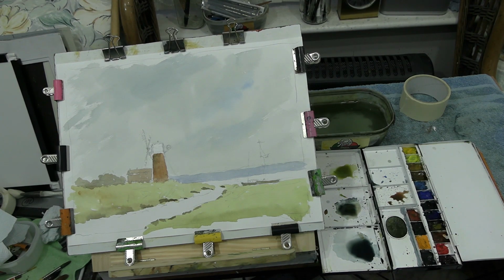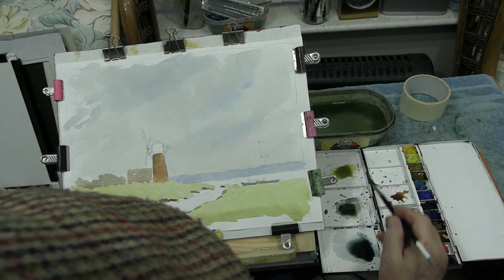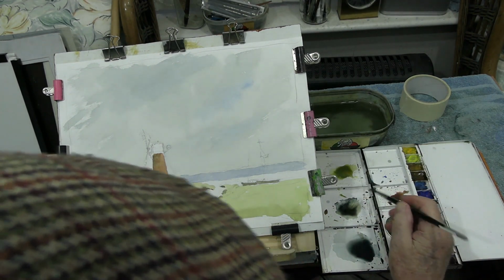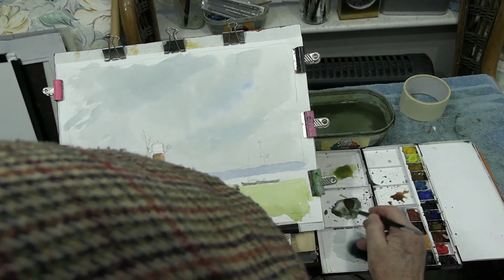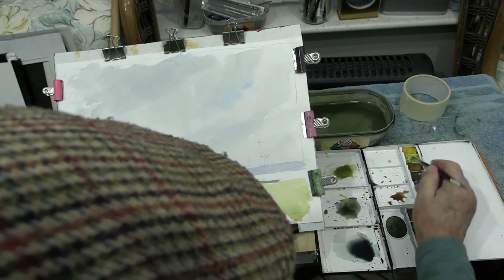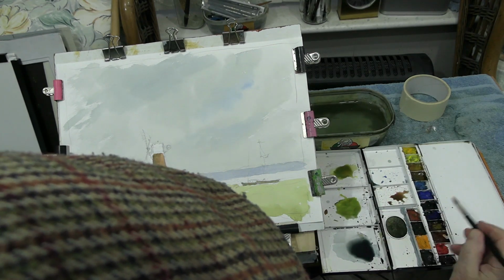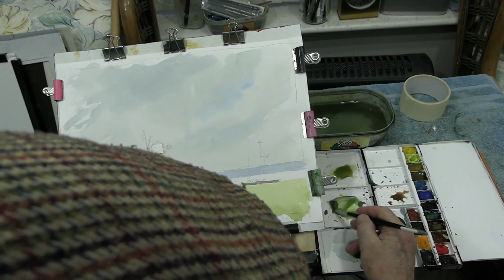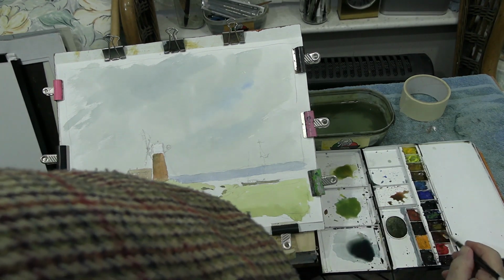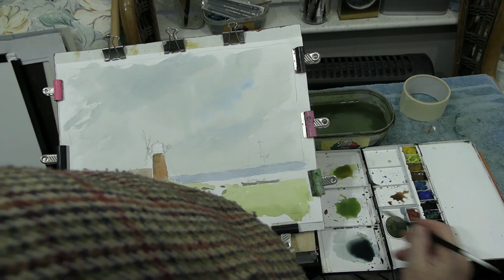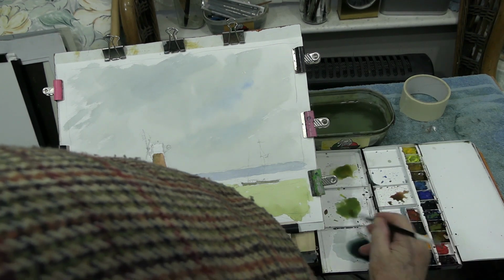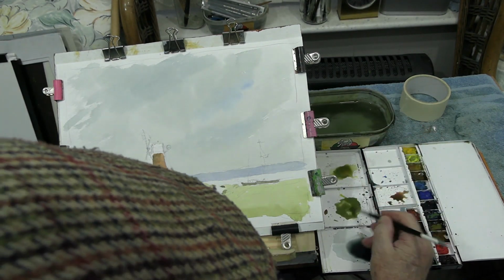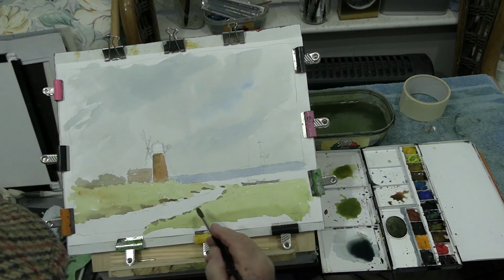Okay, yeah. Now, we'll just shade that frontage a bit. Use some lemon yellow, a bit of ultramarine, a bit of our brown, and we'll make enough, because we always have to have enough for doing these things.